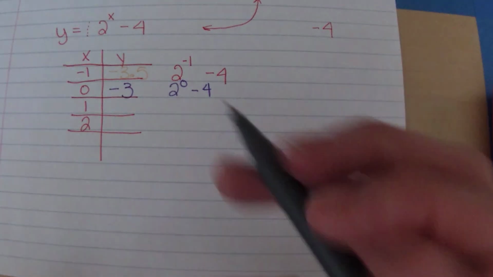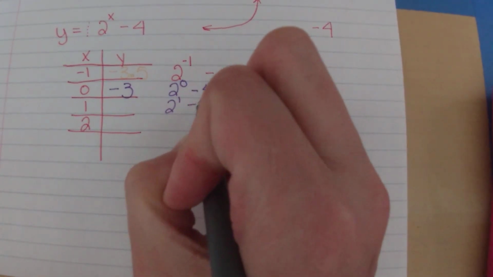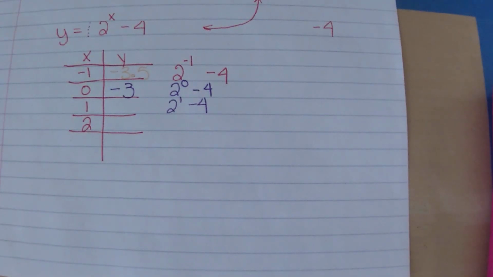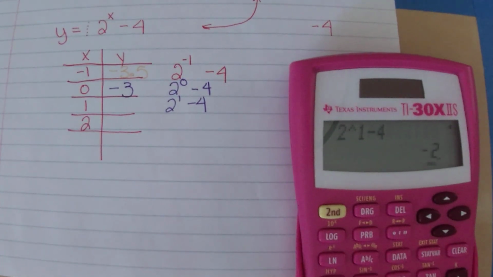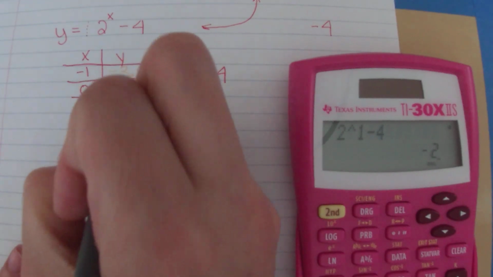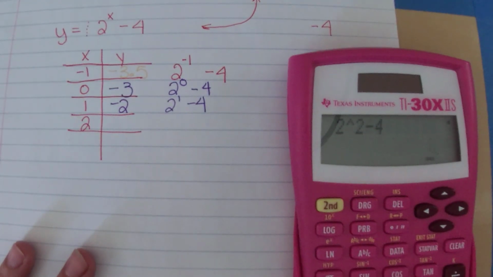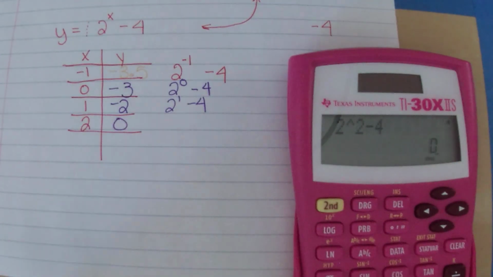Okay, and then we will plug in 1. So we'll do 2 to the first minus 4. Again, you could use your calculator. I hope we know 2 to the first power is 2, and 2 minus 4 is -2. Okay, again, 4 minus 4, 0.